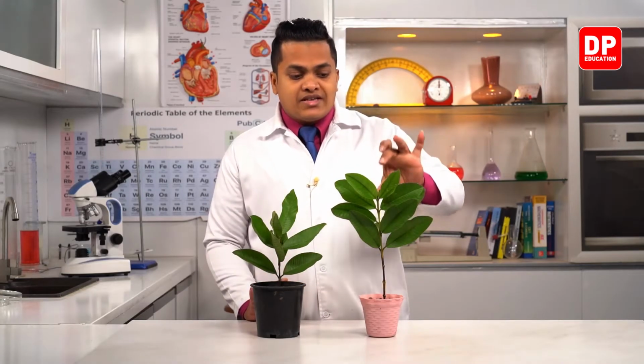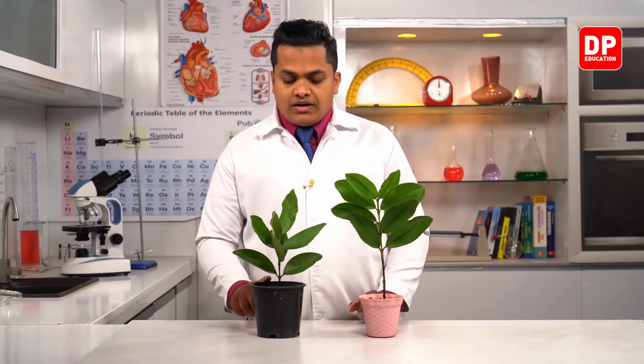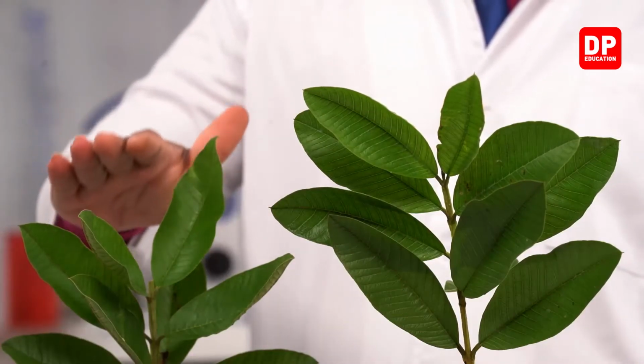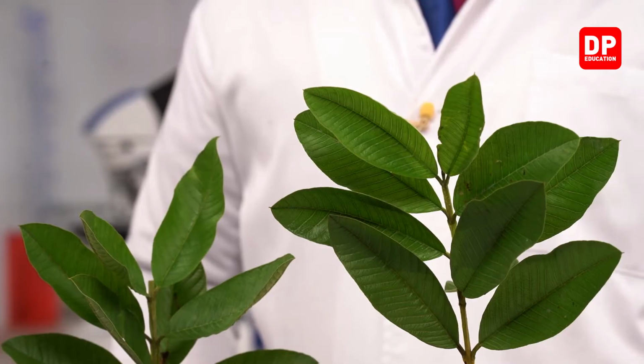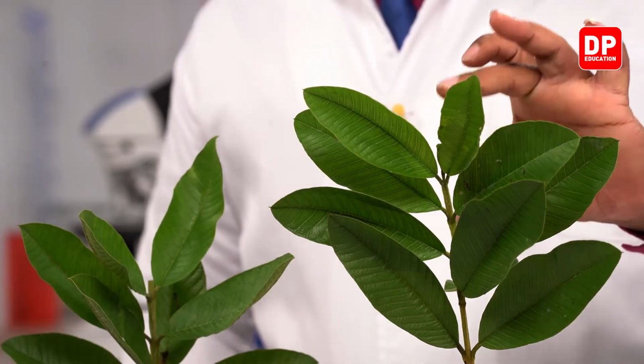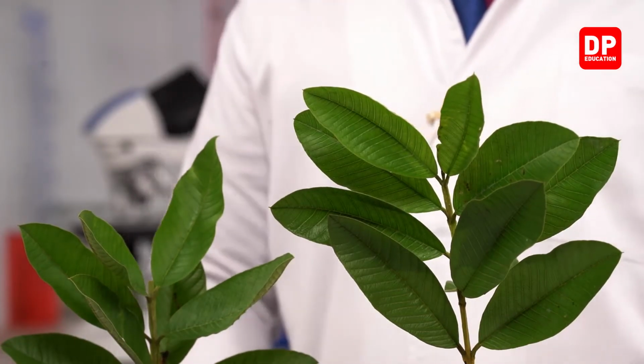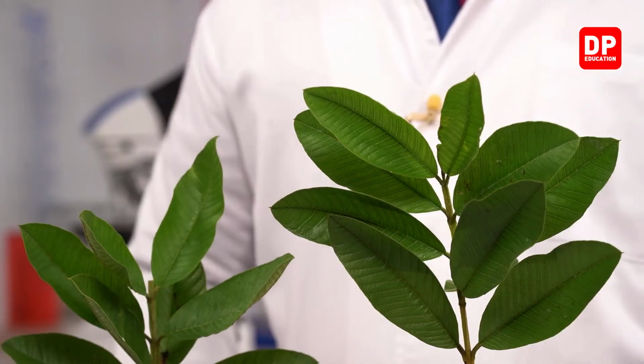So here the apex has grown. However, the plant whose apex was removed, the height of that plant is at the same level.